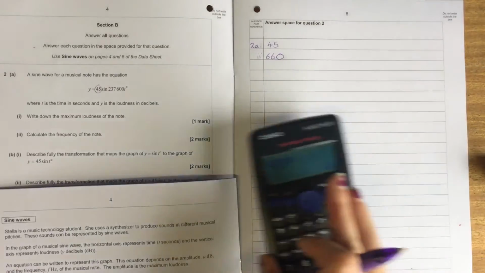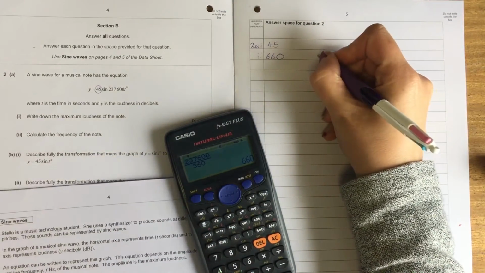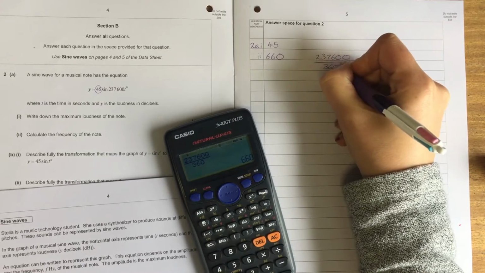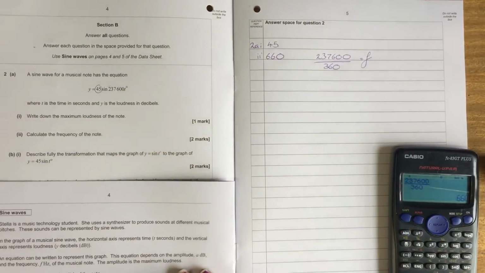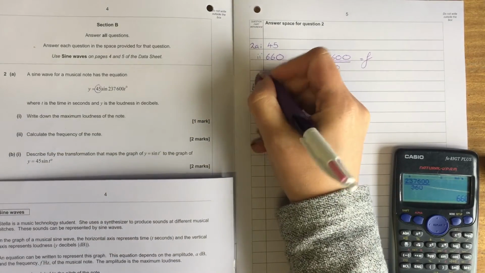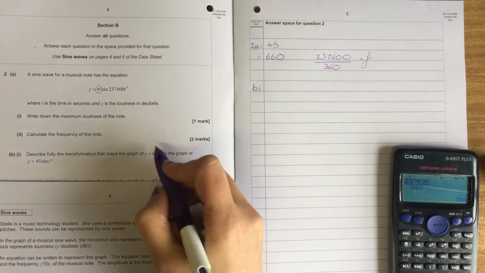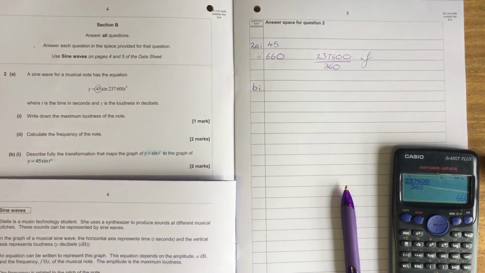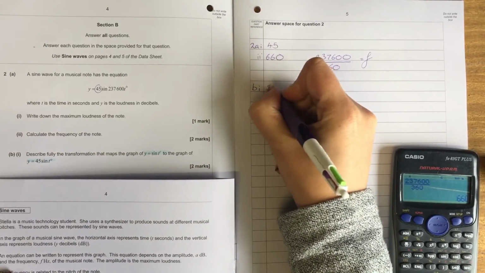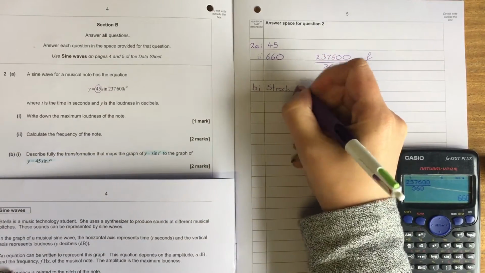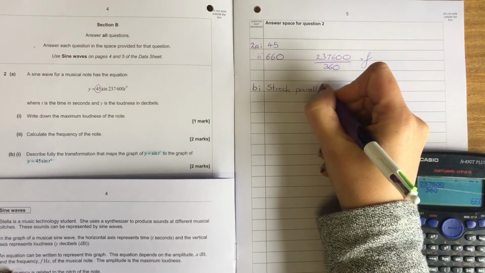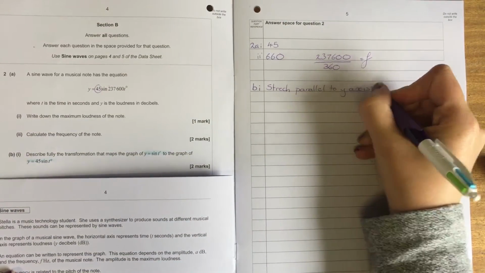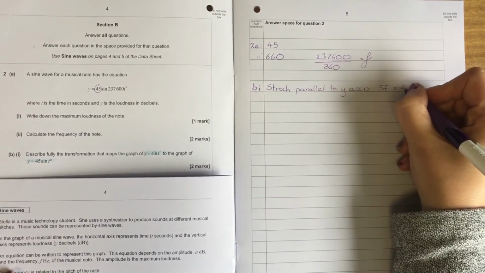Given that it's a 2-mark question, realistically we also need to have our working out. So, part B, we are starting to look at transformations. So we need the graph that maps sine t onto 45 sine t, so that will be a stretch parallel to the y-axis, scale factor times by 45.